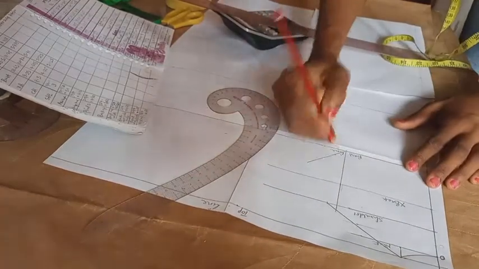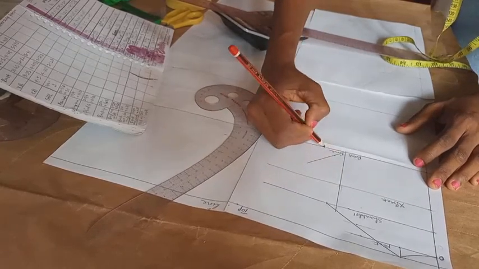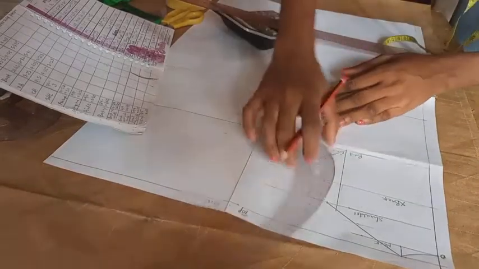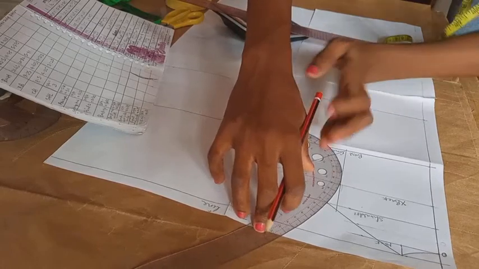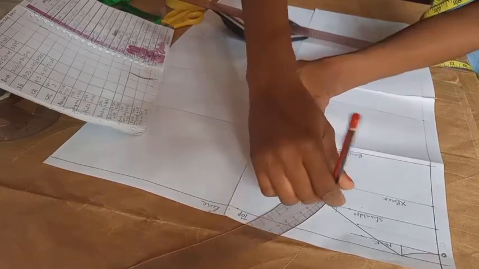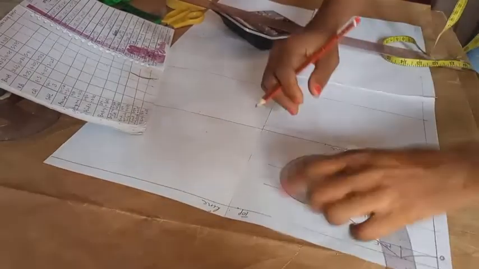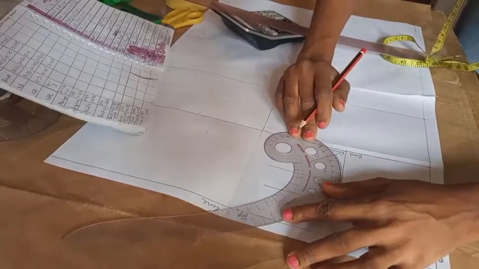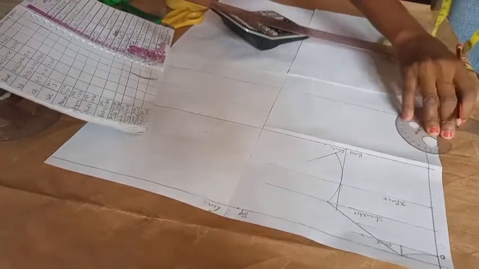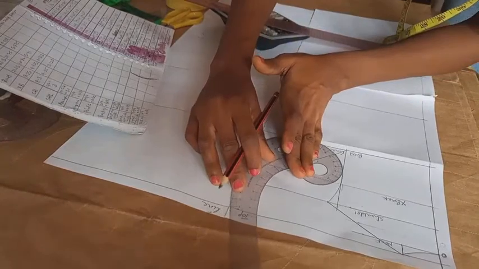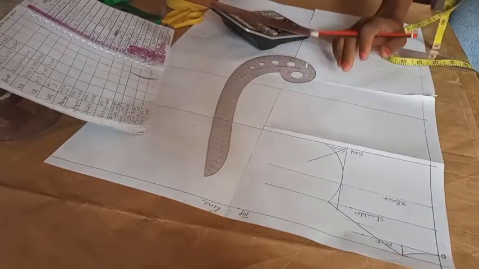So what I'm doing is connecting this point, this line, this dot here, and this place together to give me a smooth armhole. I can do it one step at a time, so let me connect these ones first. I am trying to make sure that I connect everything together. Okay, so that's the armhole right there.